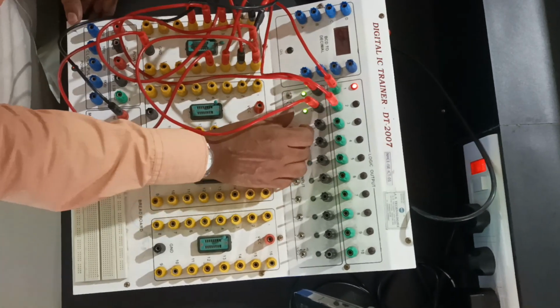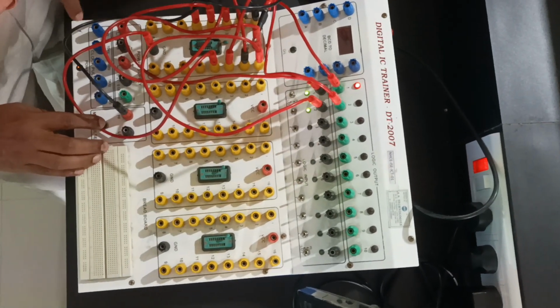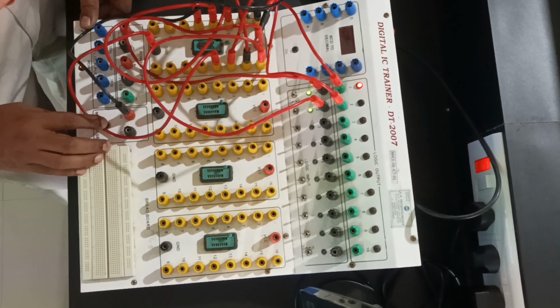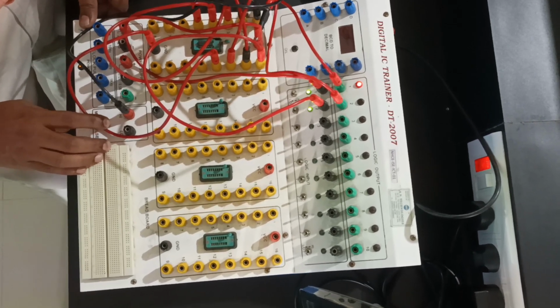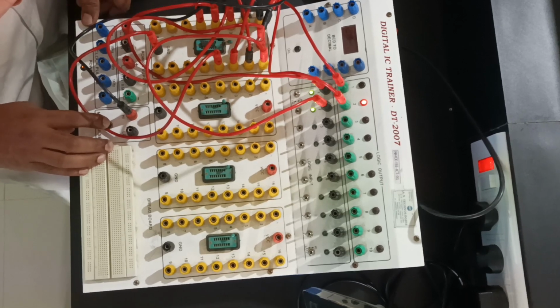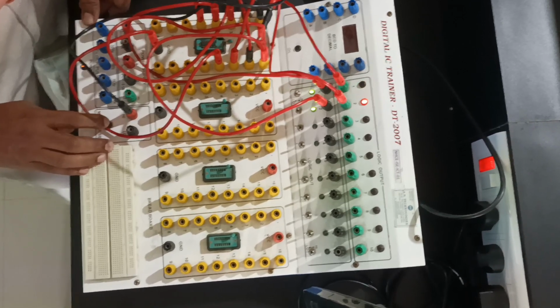And the last operation, when both are 1, when I give the clock pulse, the output state should toggle. So I am giving the clock pulse, and you can see the state is getting changed. So this is the operation of the JK flip-flop.